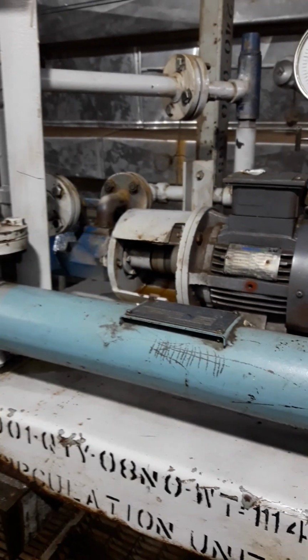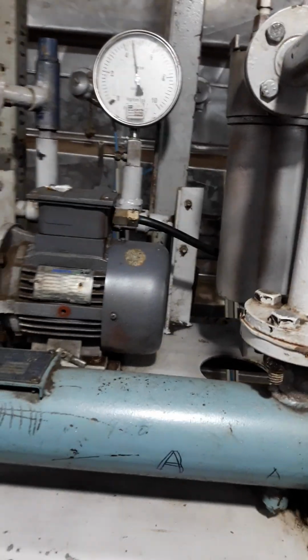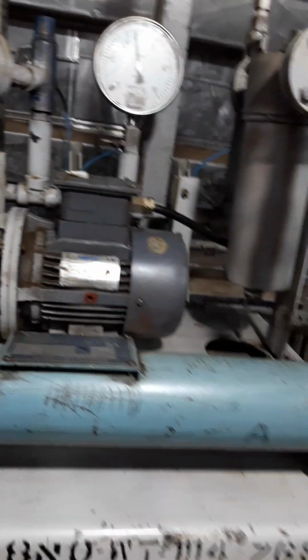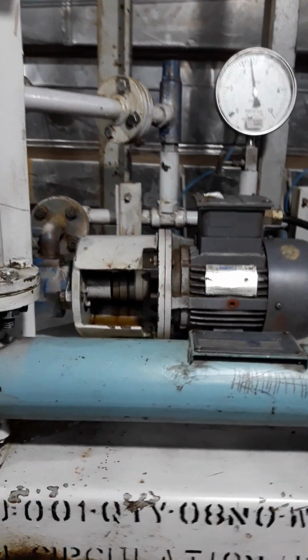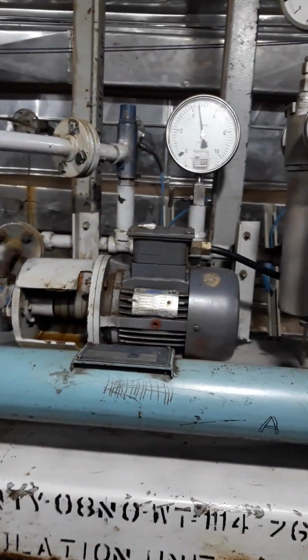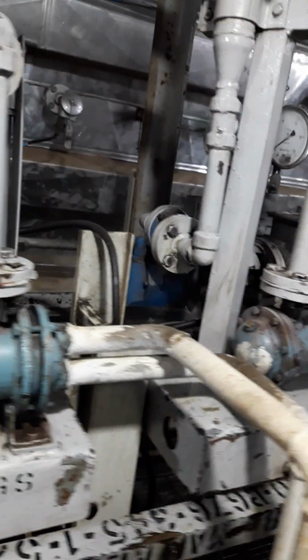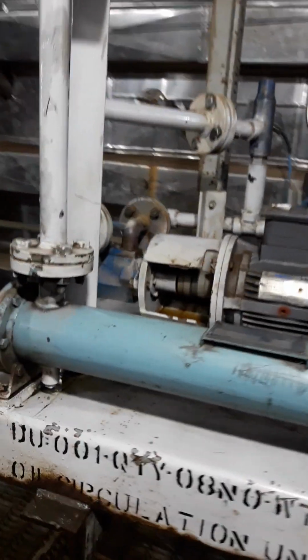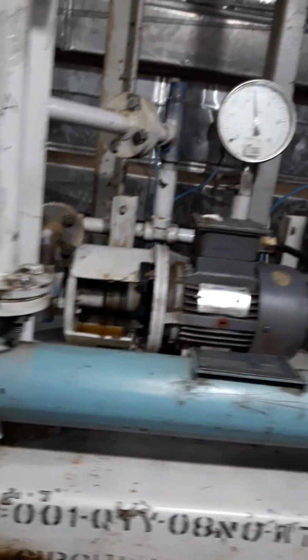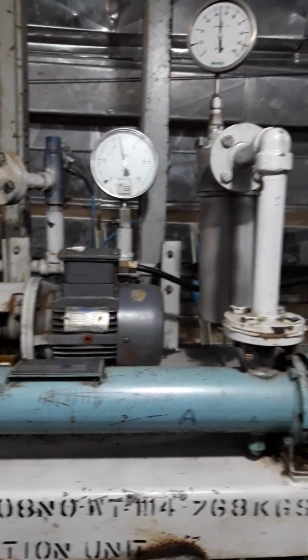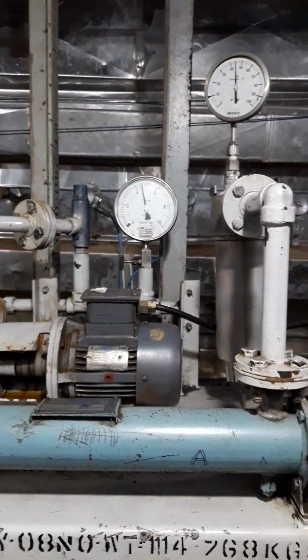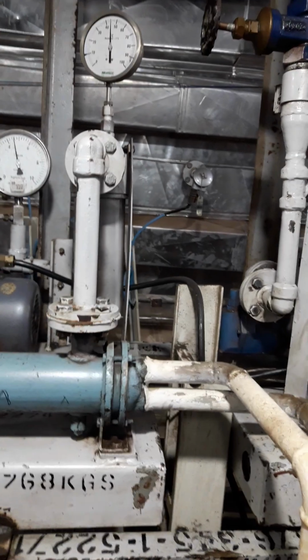because in the APH air preheater there are two bearings. One is the guide bearing, another one is the support bearing. For the guide bearing and support bearing, a lubrication system is essential. So when lubricant oil is used in a bearing, this lubricating oil should be cooled for recirculation, for reuse purpose. So this is a lubricating oil cooling system.